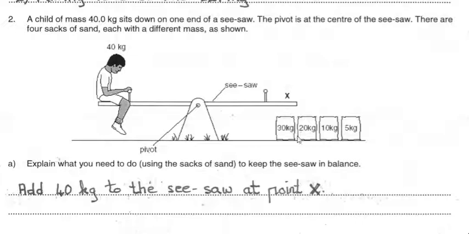Well, we can add the 30 kg and the 10 kg sacks. That's what needs to be written here in your answer as well. You need to be more explicit than just saying add 40 kg to the seesaw at point x. You need to also explicitly say add the 30 kg sack and the 10 kg sack both to point x.